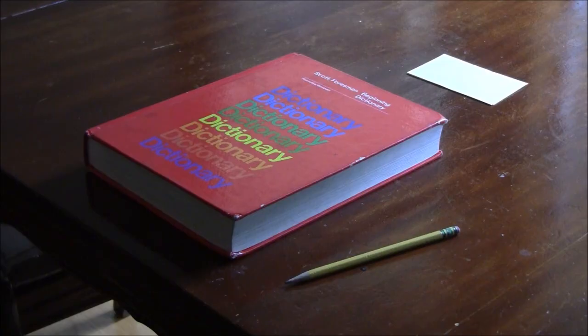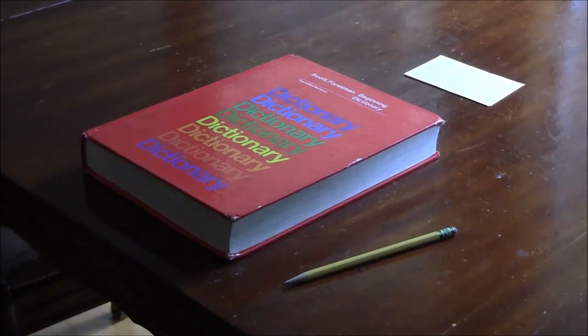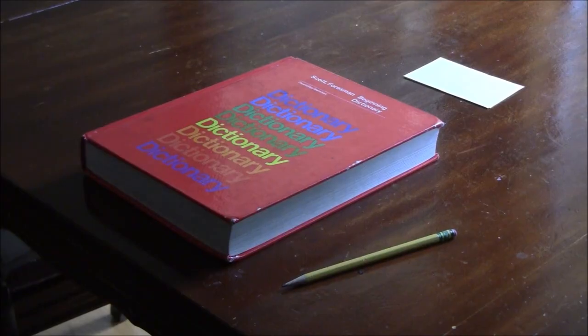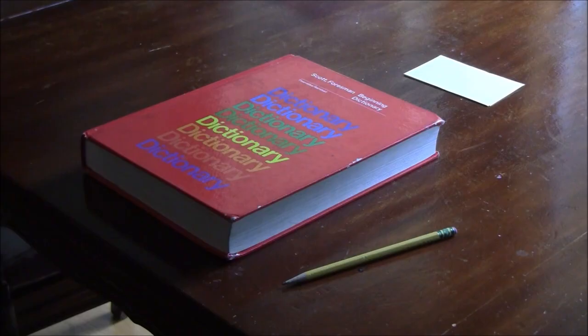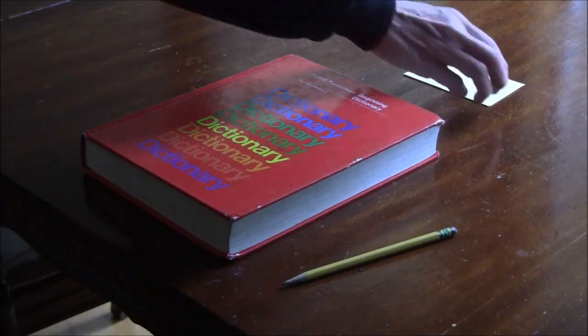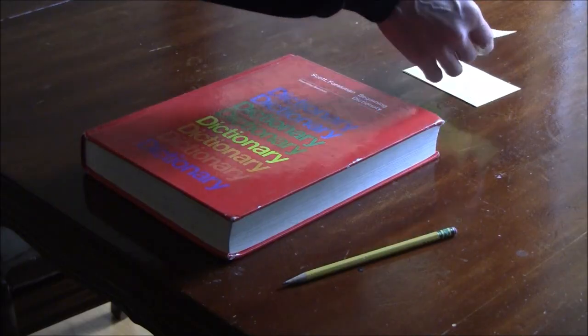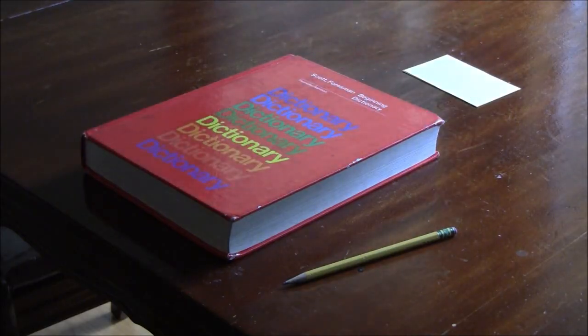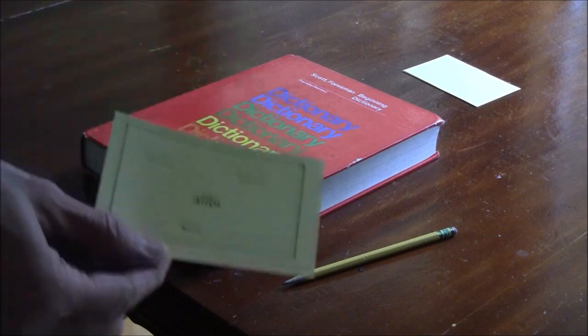Let's get started. For today's activity, we will be using a student dictionary and some slips of paper, each with a word printed on it for you to find. There's also a blank space for you to write your name and 2 blank spaces at the top where you will write the guide words from the top of the page where you found your word. I'm going to draw a slip, look at my word, and begin my search.